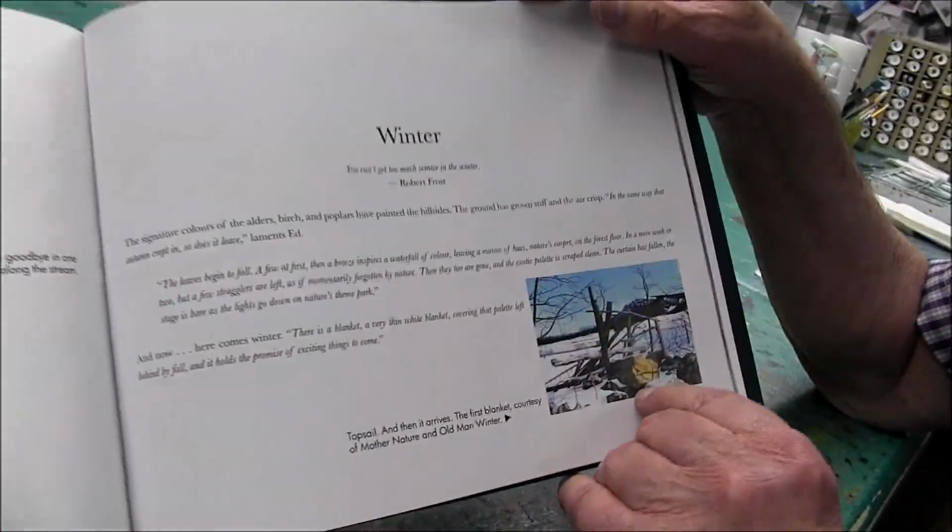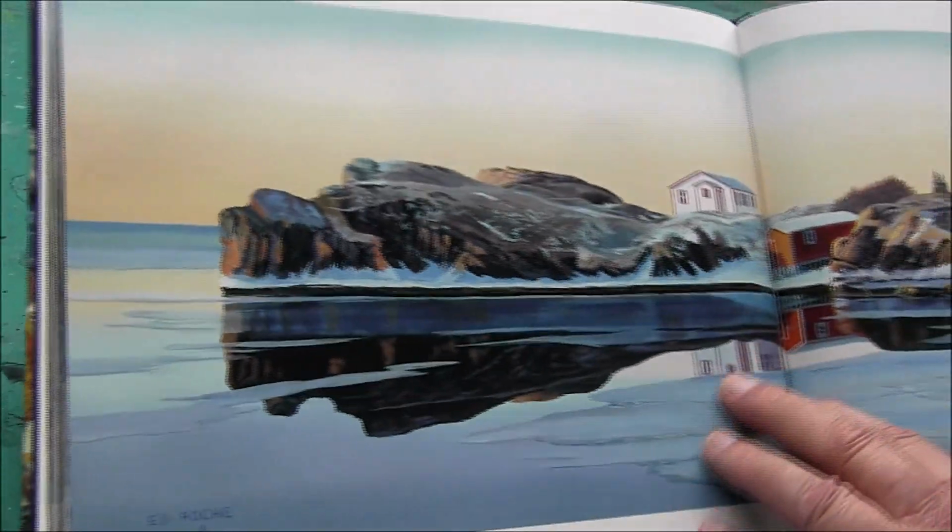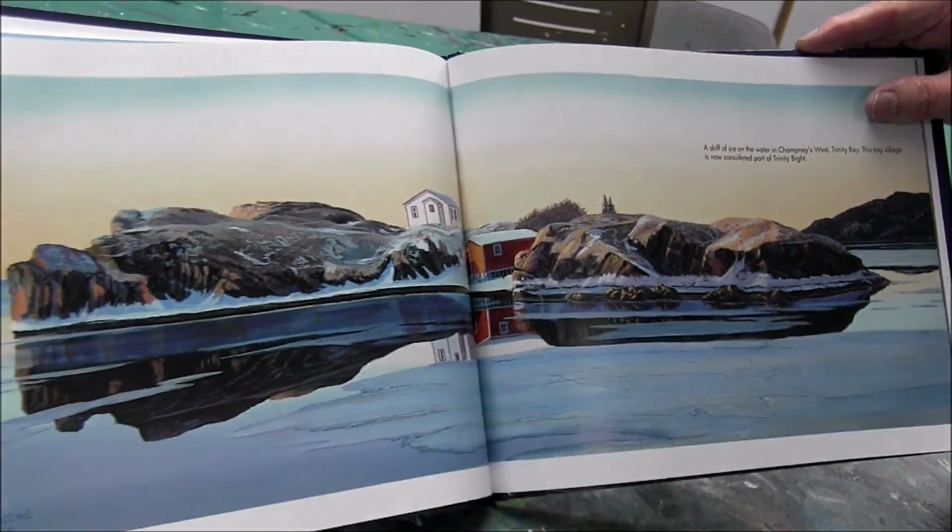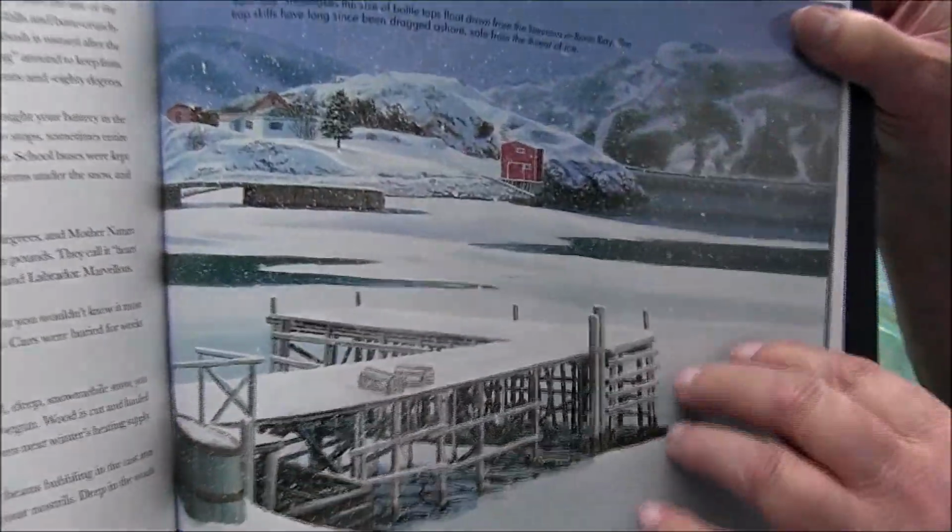There's nature, there's no end to what you can, as a painter in Newfoundland, if you appreciate nature and the environment, then you will never be stuck for subject matter.